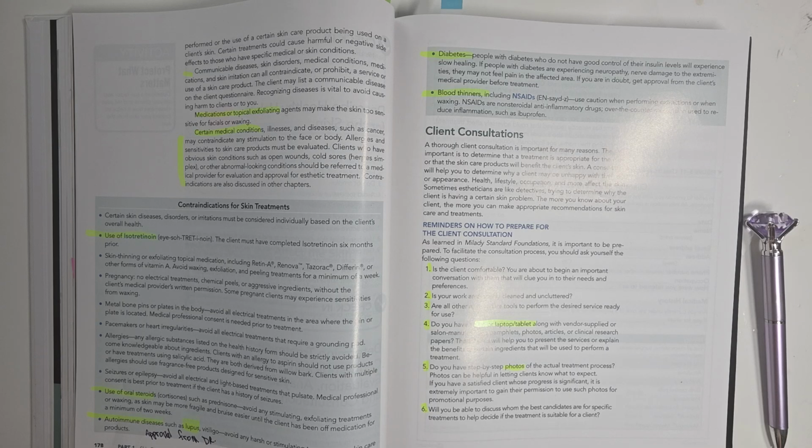6. Will you be able to discuss whom the best candidates are for specific treatments to help decide if the treatment is suitable for a client?